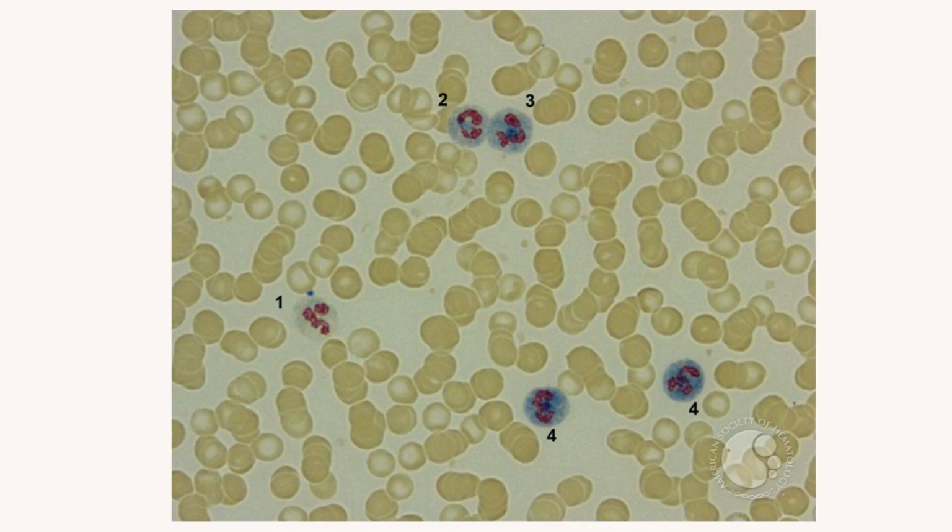So if you see this picture here, each neutrophil is graded according to the intensity of the color of the cell.